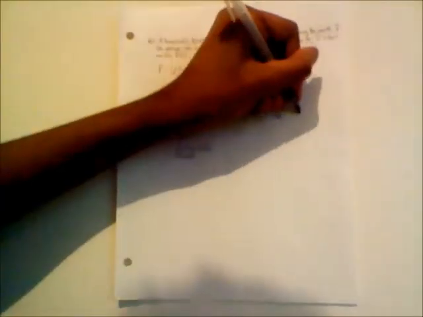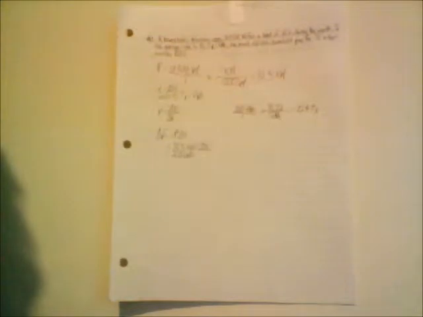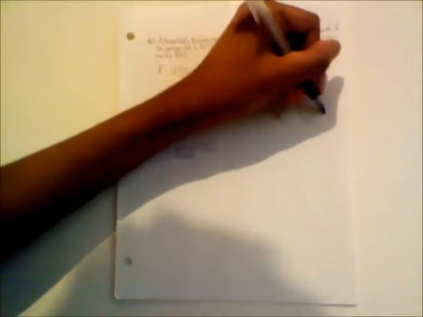So we go to 210 kilowatt hours and multiply by the rate, which gets you 2,247 cents, which divided by 100 would get you the amount in dollars. So it's going to be $22.47.